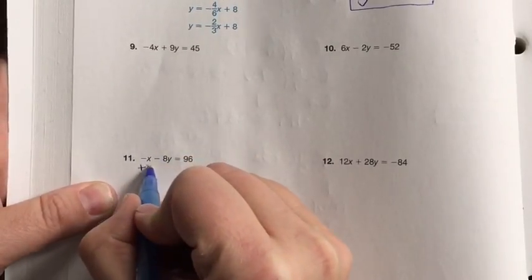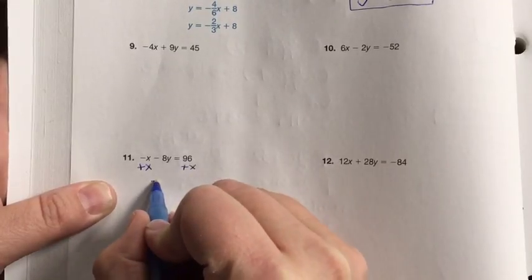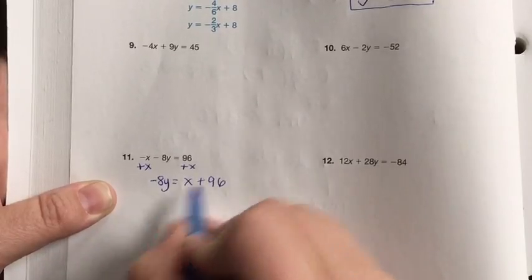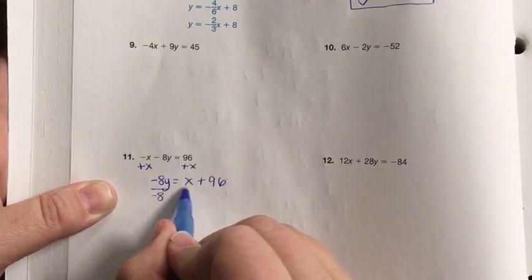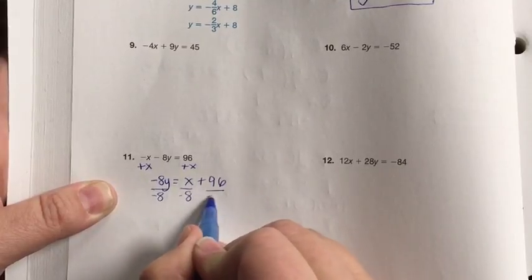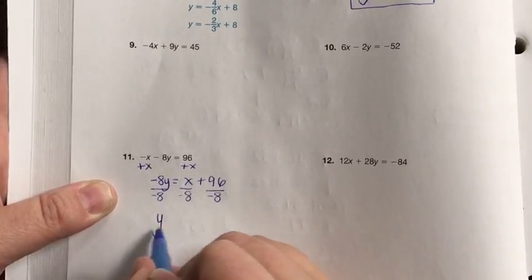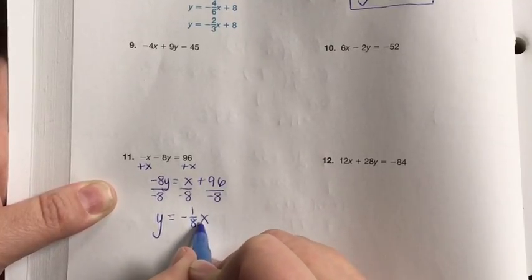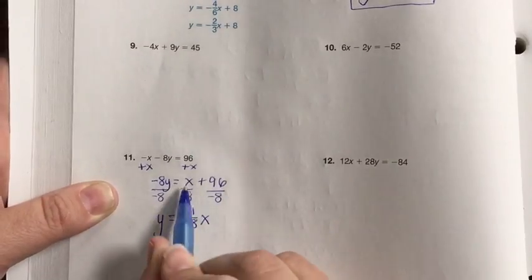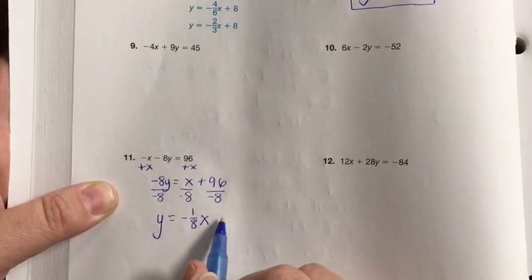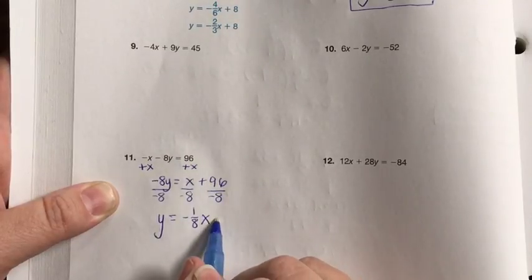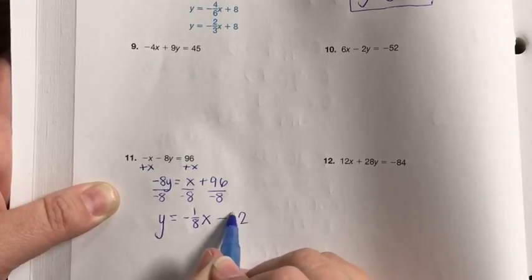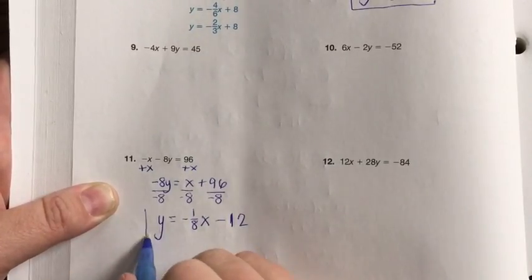So you can do add x. So negative 8y is equal to x plus 96. And then I divide by negative 8, because that's the coefficient of y. So then y is equal to negative 1/8 x, because x divided by negative 8 is negative 1/8 x. And then 96 divided by 8 is negative 12. Yeah, negative 12. So there's the slope-intercept form.